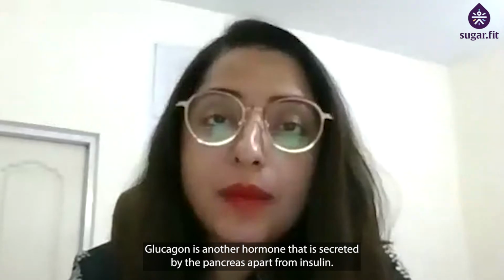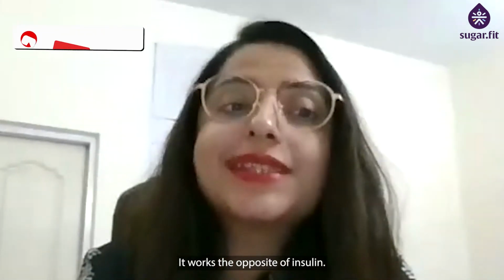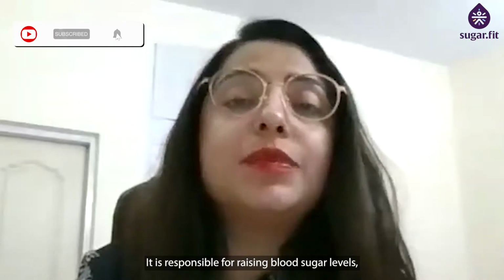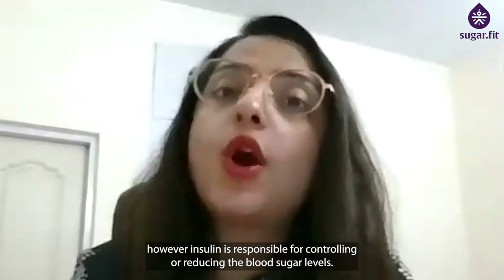Glucagon is another hormone that's secreted by the pancreas apart from insulin. It works the opposite of insulin. It is responsible for raising the blood sugar levels. However, insulin is responsible for controlling or reducing the blood sugar levels.